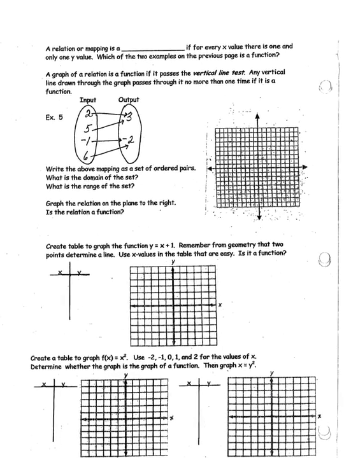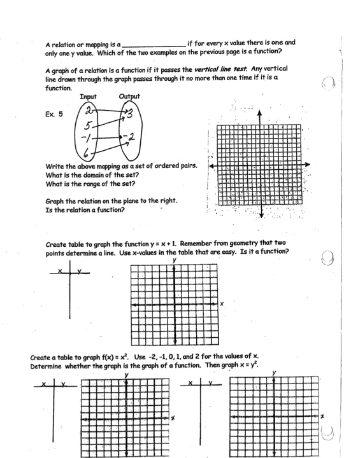Here we have a relation or mapping is a blank if for every x value there is one and only one y value. So we're going to fill this in with function. A relation or mapping is a function.